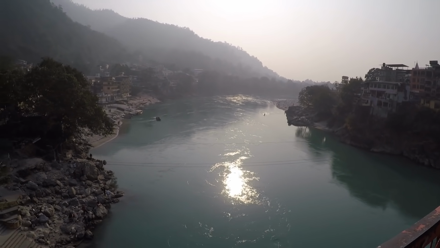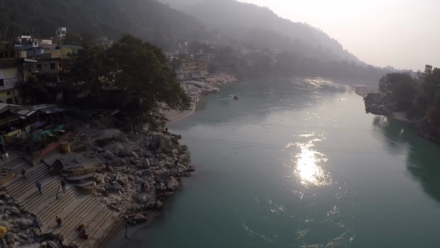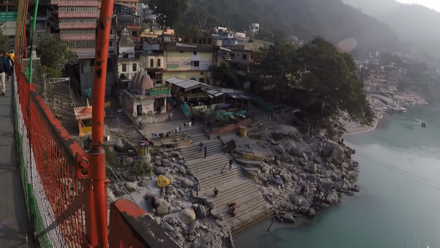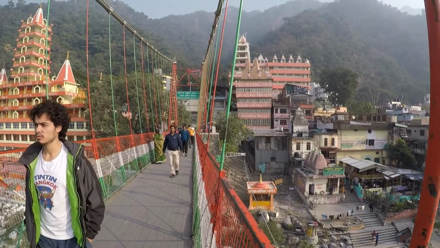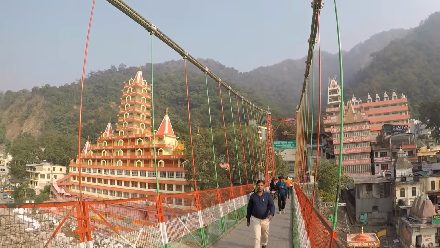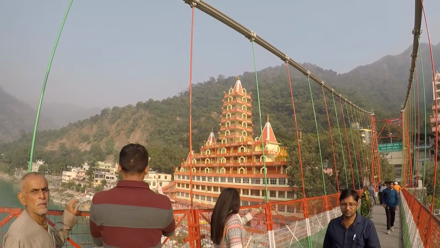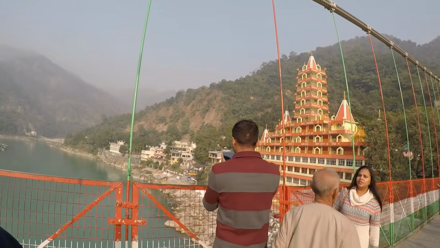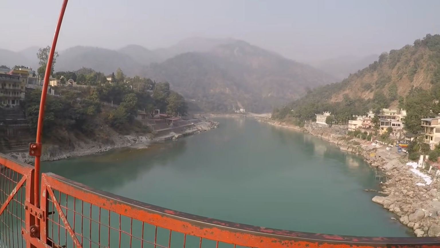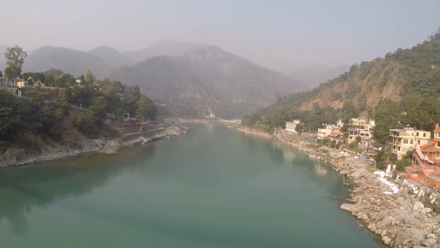Someone kayaking down there, some people on a boat. Lots of temples around here. Amazing views from the top of that one up there. Heading up this way is going into the Himalayas.